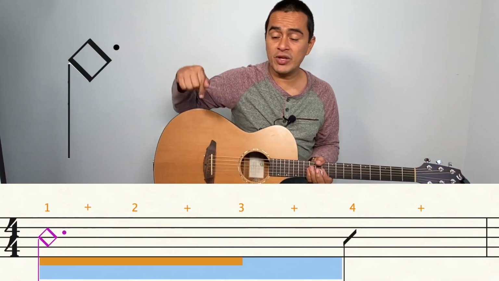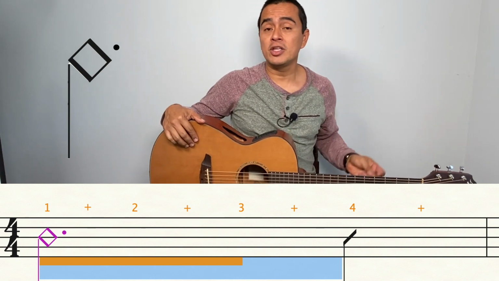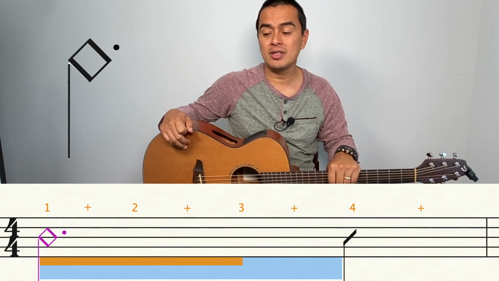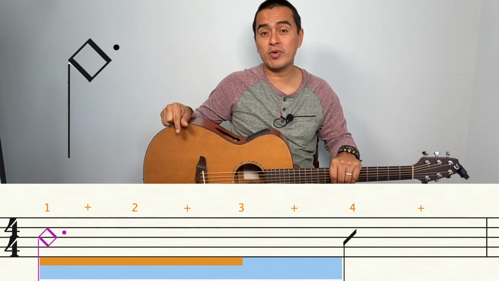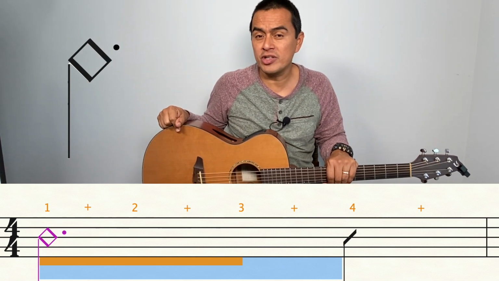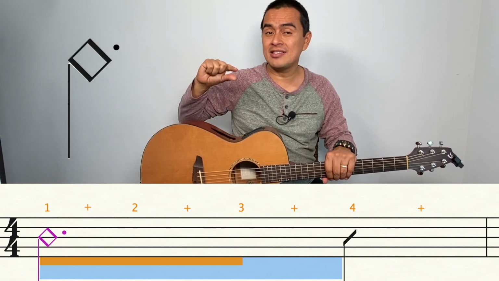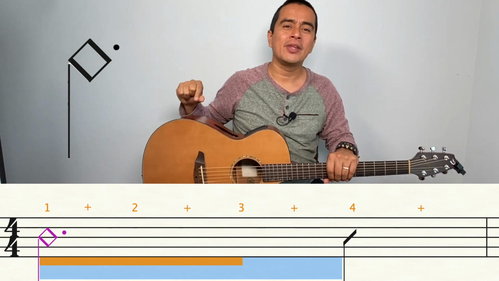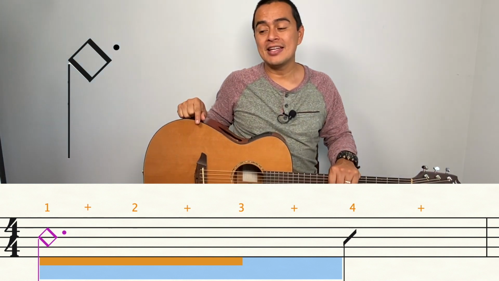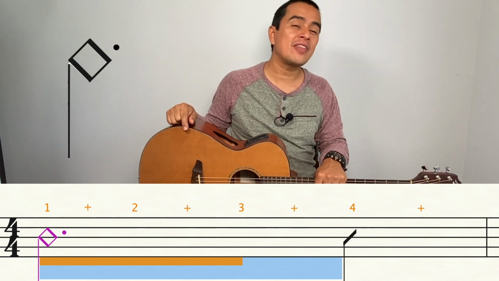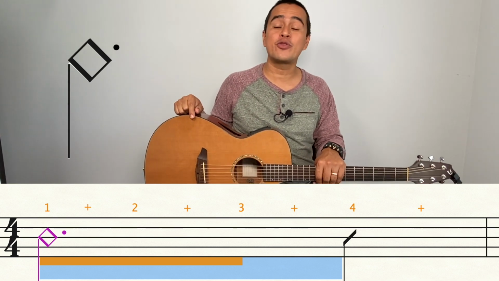But if you look at the picture I have at the bottom, you will see a dotted half note. The orange stripe represents the normal duration of the note, which is 2 beats. And the teal, I think that's teal, represents the duration with the dot added to the note. So now the half note will last for 3 beats.